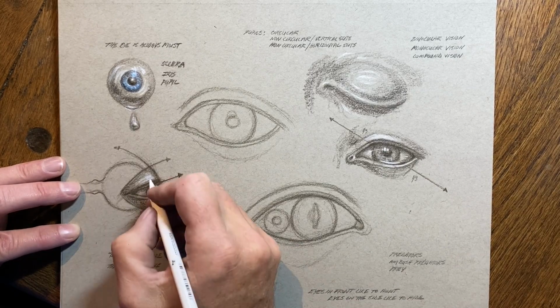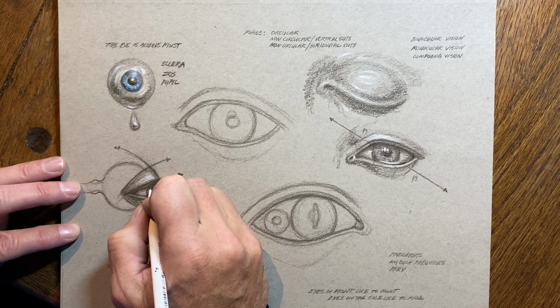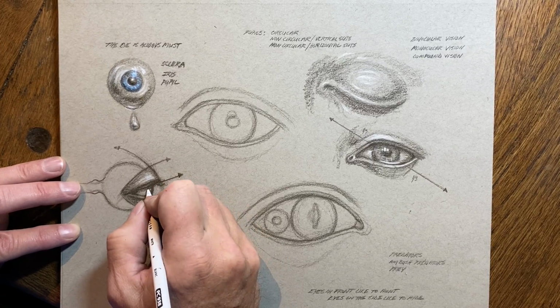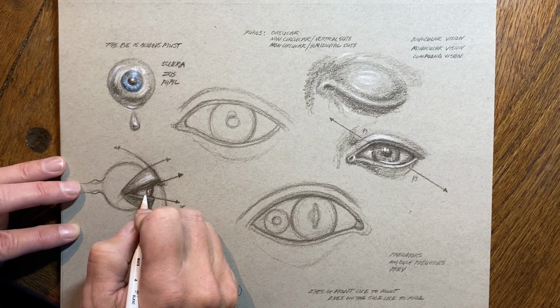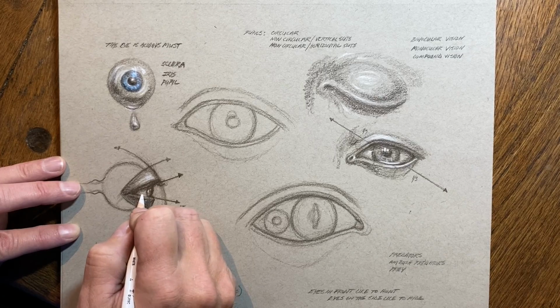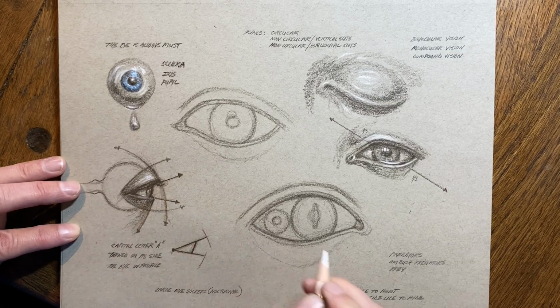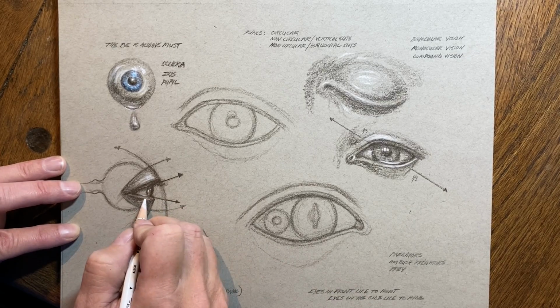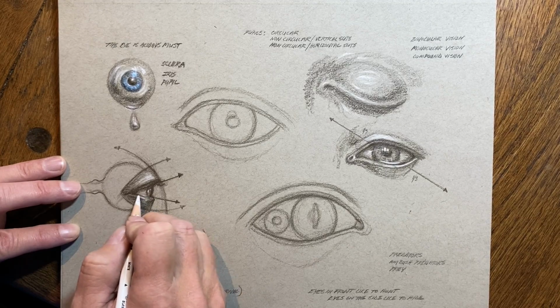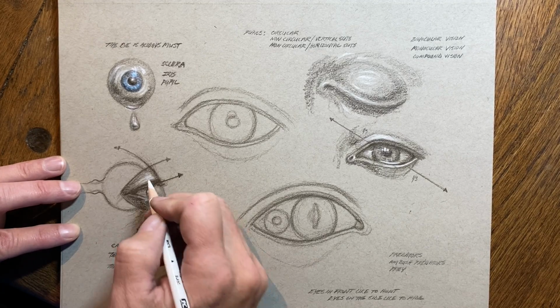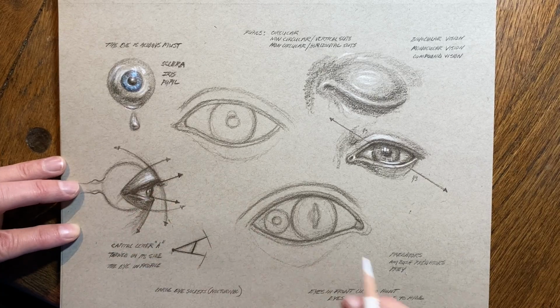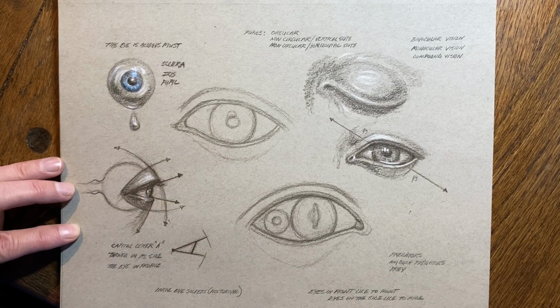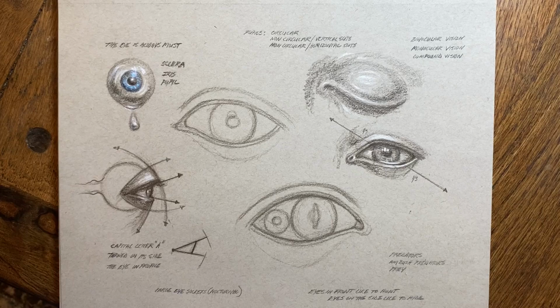And then we would have a little bit of a highlight probably in here, right there. And remember the eye's wet, so there's a little bit of moisture that runs right down the bottom there, and a little bit of light on the lower plane of the eyelid. And that's more or less the eye in profile.